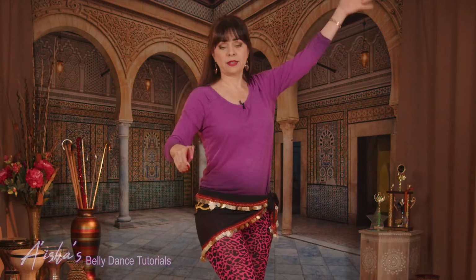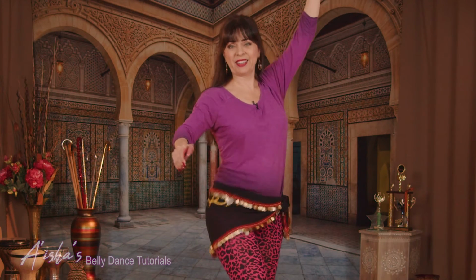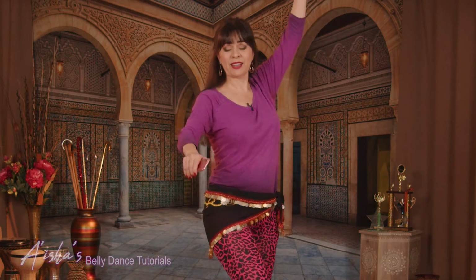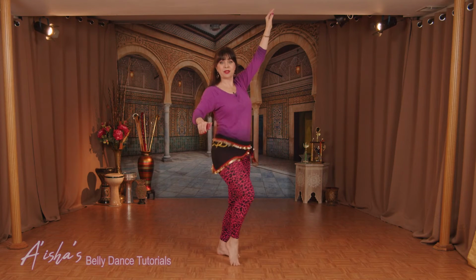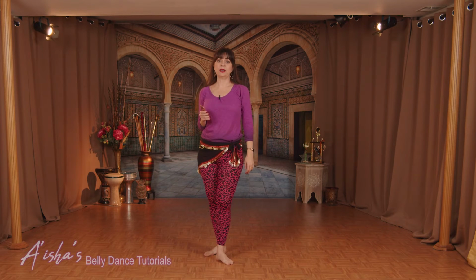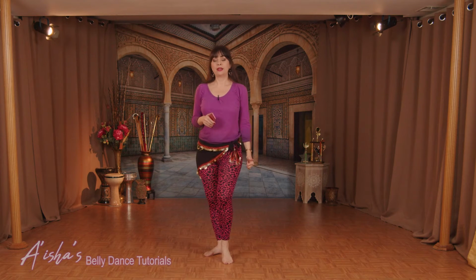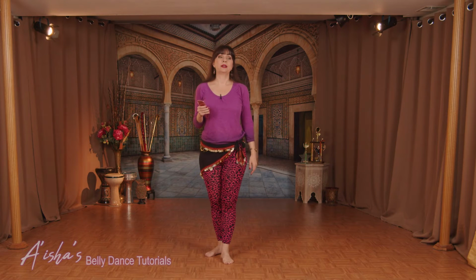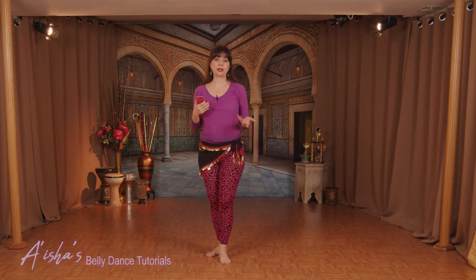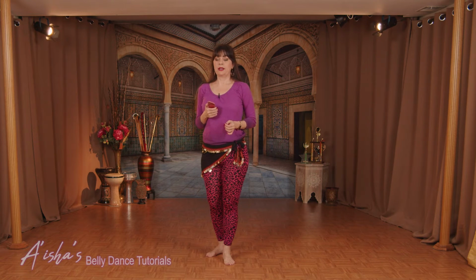A typical movement for the Maqsum one is the drop kicks. Dum-tek, tek, dum-tek, dum-tek, tek, dum-tek. Or like that. Dum-tek, tek, dum-tek, dum-tek, tek, dum-tek. So as I said before, on dooms in general, we want to do downward movement. Use the hips a lot, sometimes the chest. And on teks it's more like uplifting, upward movement, or using the chest. Even on a tek you could do an accent with the chest, an accent down, I meant.